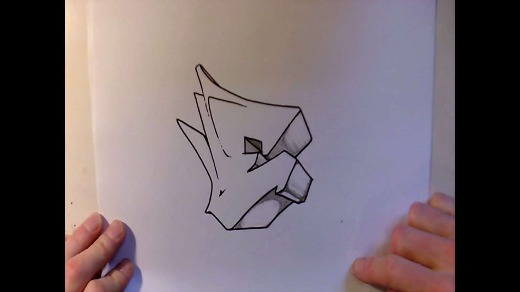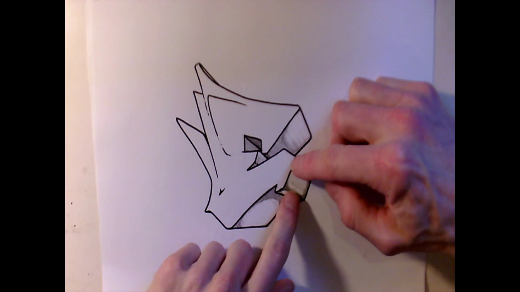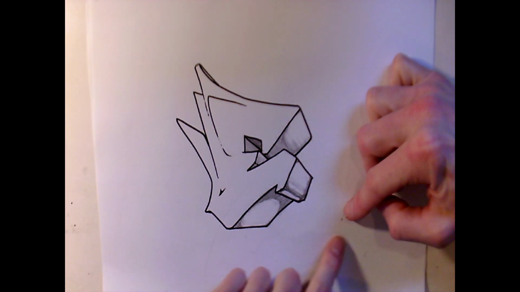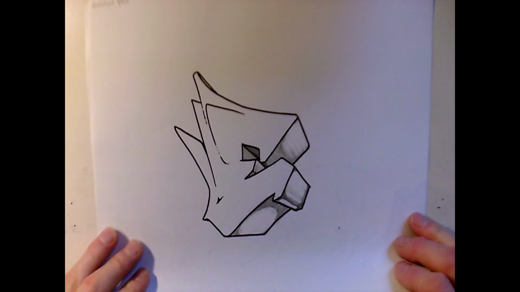But that's your vanishing point. You choose one area and you make all the edges that you can see travel towards that point, and then you choose your thickness.